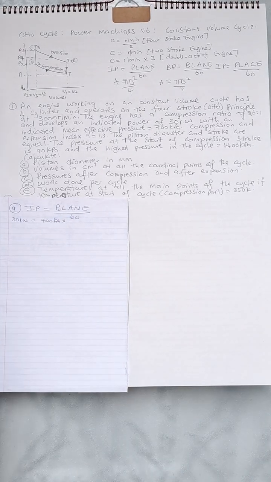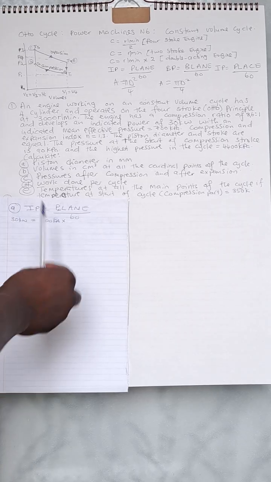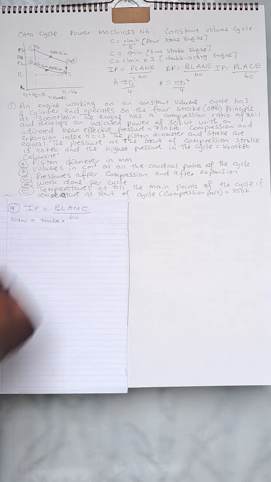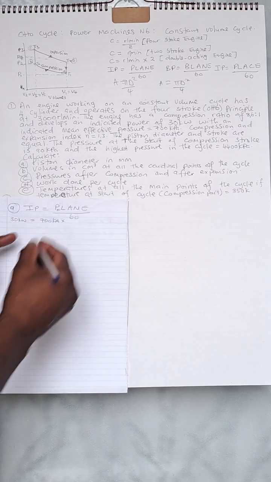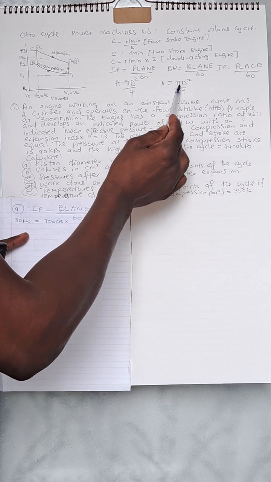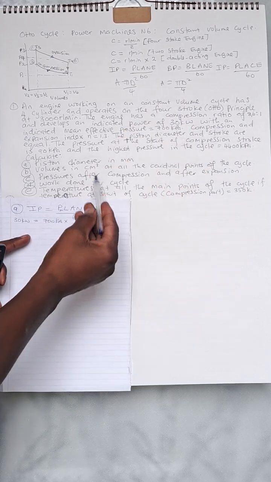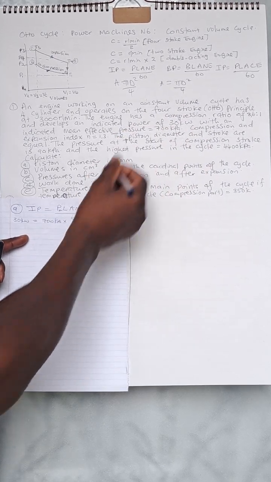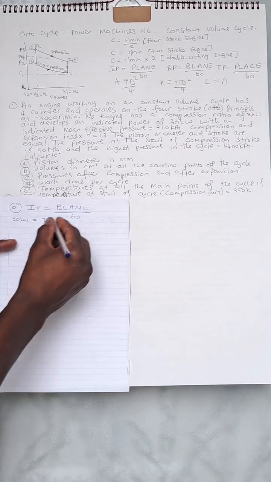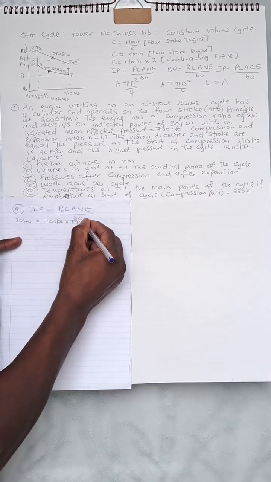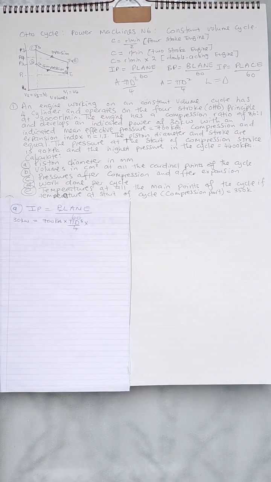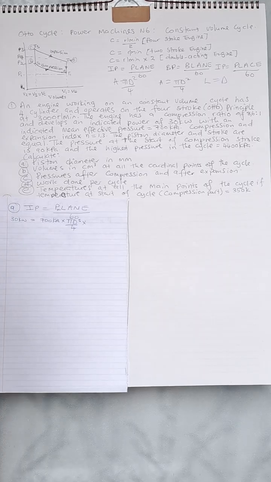Regarding the stroke length, there is an emphasis which said the piston diameter and the stroke length are equal. So if they are equal, our formula for calculating area, area equals pi d squared over 4, becomes pi d cubed over 4 times N, which is the number of firing strokes.